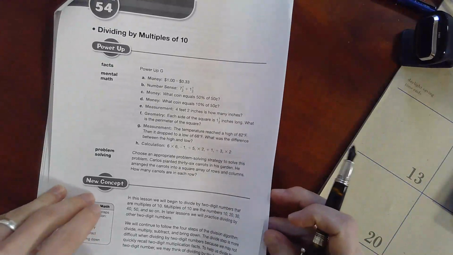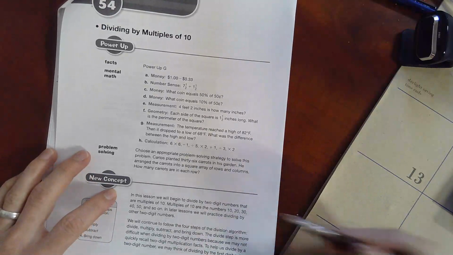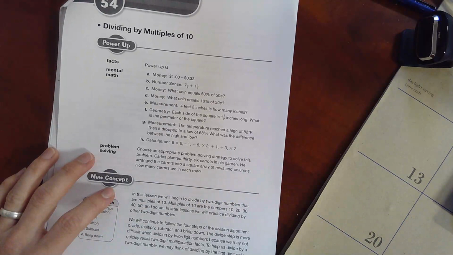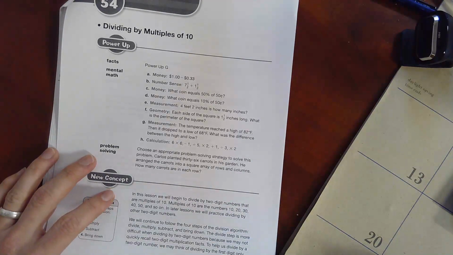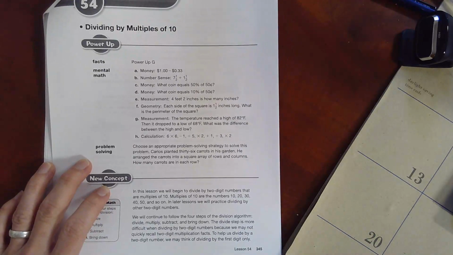Okay, so this is actually relatively straightforward. Multiples of 10, of course, 10, 20, 30, 40, 50, and so on. We'll continue to follow the 4 steps of the division algorithm: divide, multiply, subtract, bring down. The divide step is more difficult when dividing by 2-digit numbers, so they're going to start with 10 because 10 is a relatively straightforward one to start with.